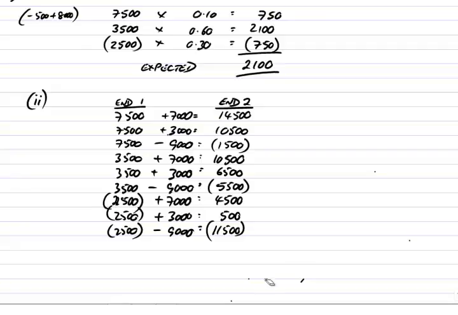It wants an expected value, and so, like in part 1, we need to know the probabilities. And here's where a lot of people did have a problem. But learn from it, see the logic. First of all, how can we get the probability of having 7.5 in the first period and 7,000 in the second? Well, to get 7.5 in the first period, the probability was 0.1. I beg your pardon. Yes, it was 0.1. So it's only going to happen 10% of the time.